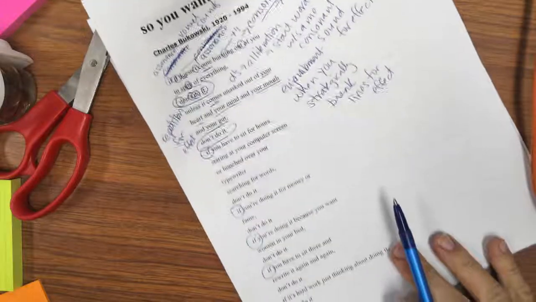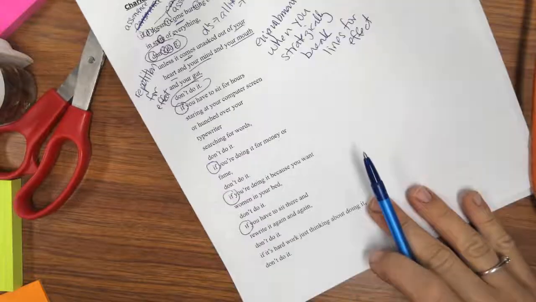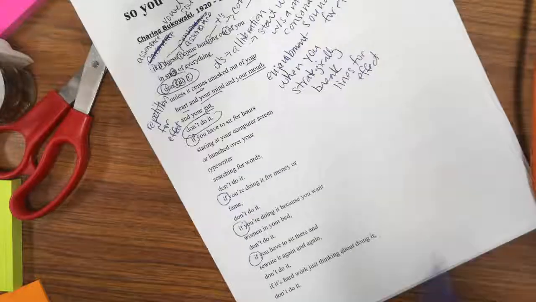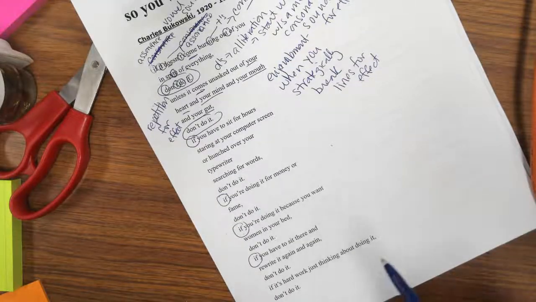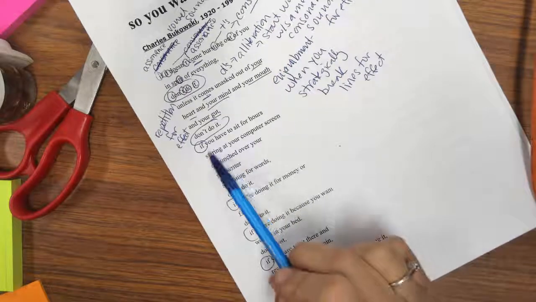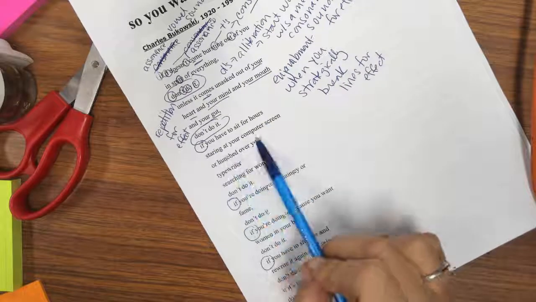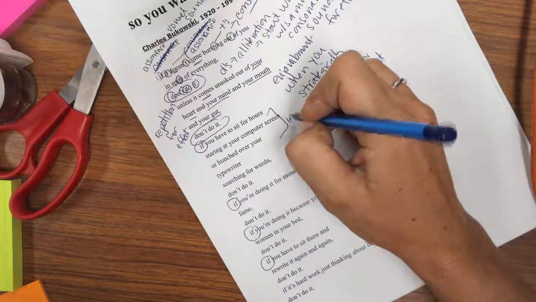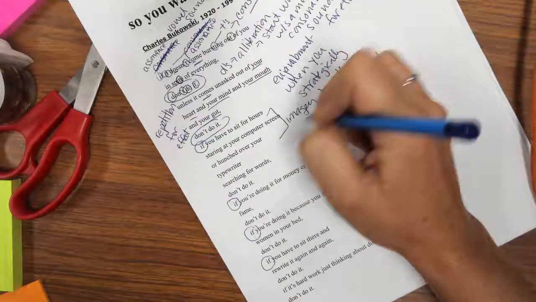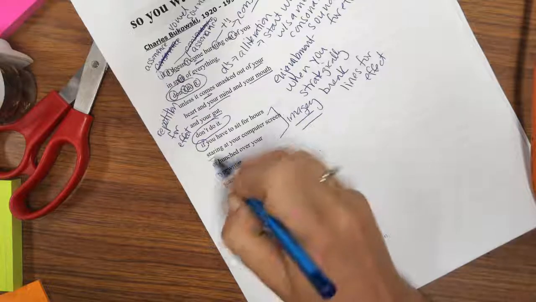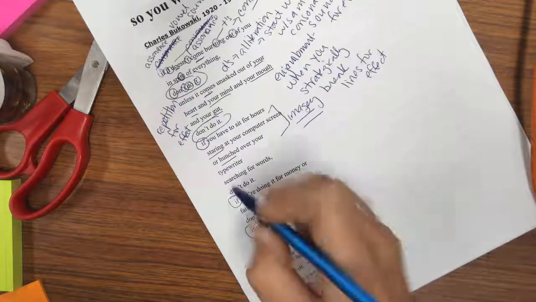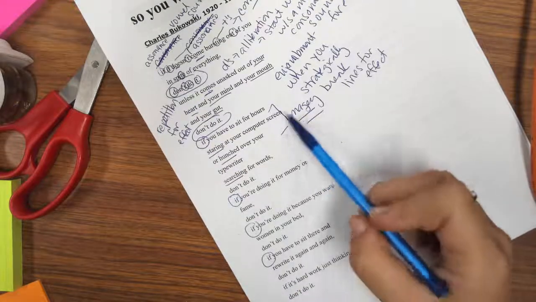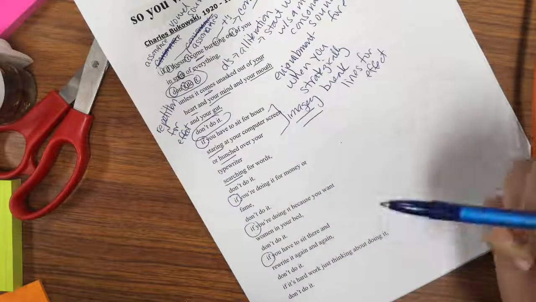Okay, so this is a review of quite a few of your sound devices, and let's take a peek if we can see anything else that Bukowski's using in here. If you have to sit for hours staring at your computer screen or hunched over your typewriter, right now he's using imagery, like we imagine, as well as some very good verbs: staring, hunched, searching. So we can imagine this.